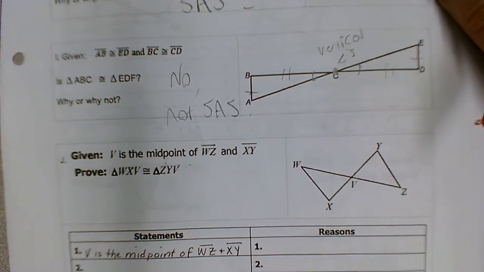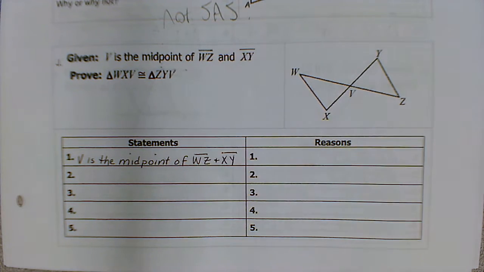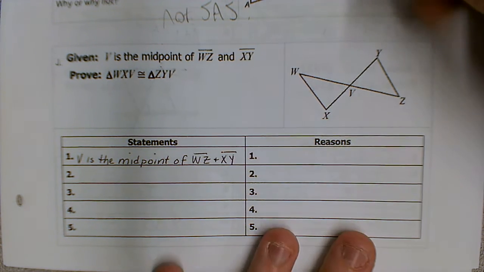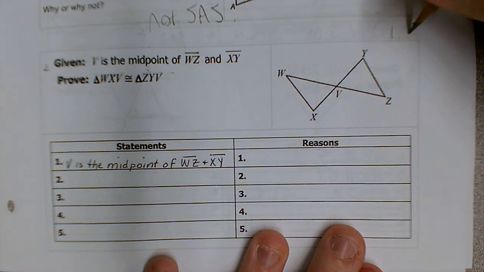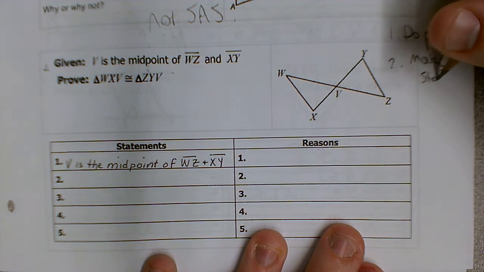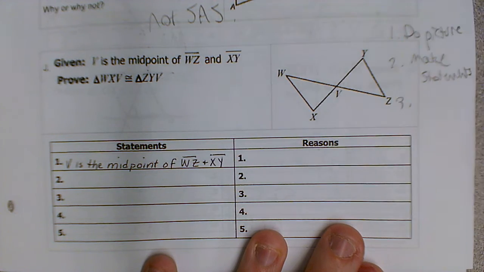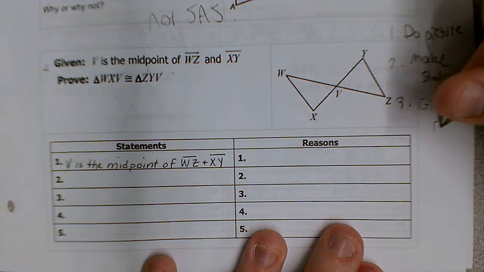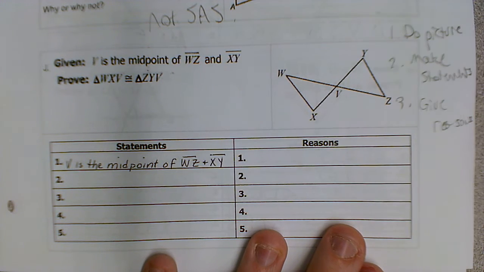Okay, moving right along, we're going to look at our first proof in J. So what we're going to do is take our given information to figure out what congruency we can use from the picture. Once we've figured out the congruency, we're going to make statements to prove it. After we've proven it, we're going to give our reasons. So first, do picture. 2, make statements. 3, we're going to give reasons. So let's look at the picture first.